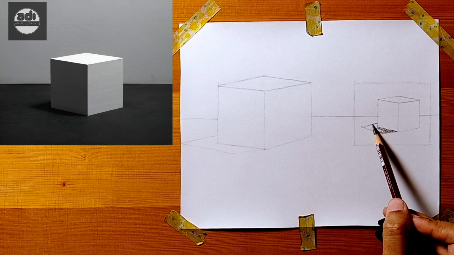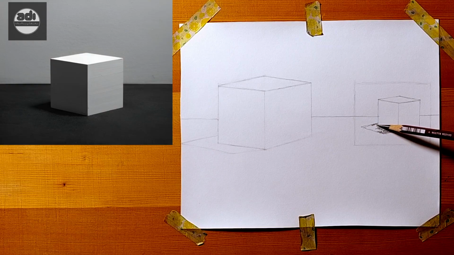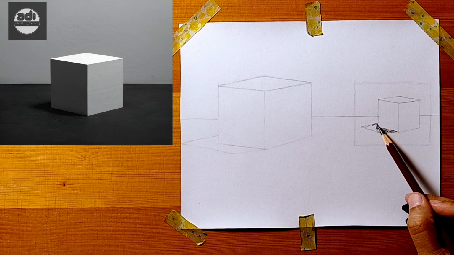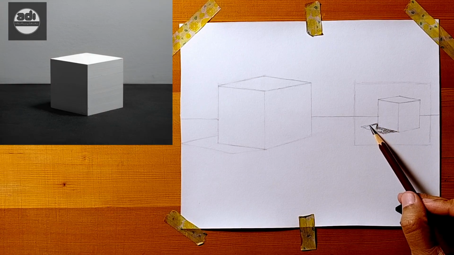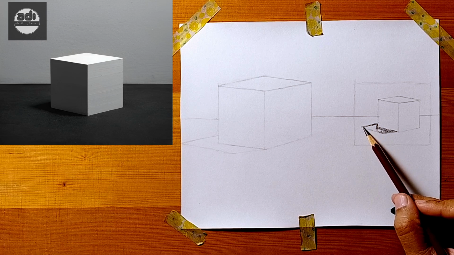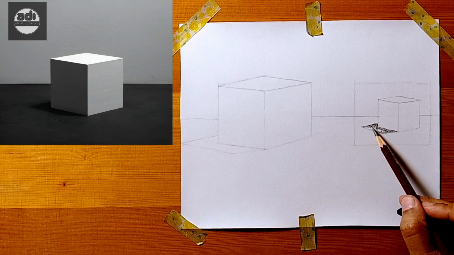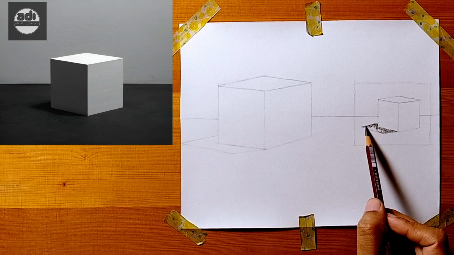Now there is one thing that we need to take into consideration. The fact that the cube is not white, it's grey, somewhere around 7 on the Munsell value scale. So it's always a good idea to take into consideration the local value of the subject you are drawing and shading, and making decisions of the value you are going to use.